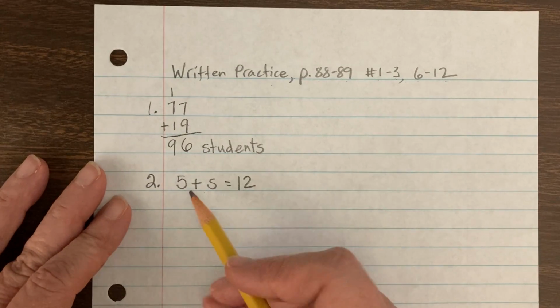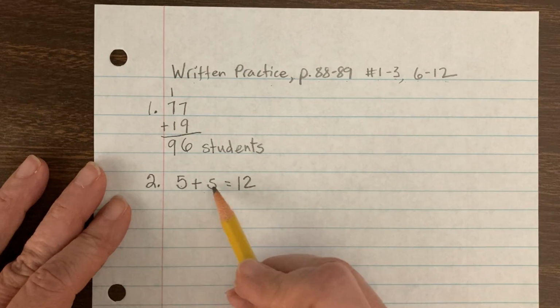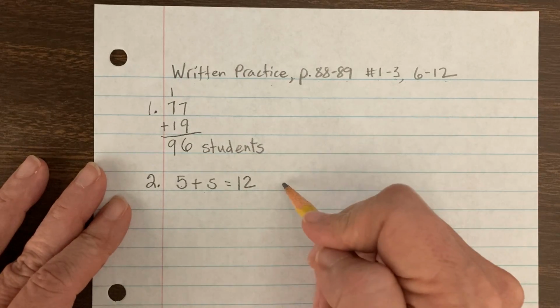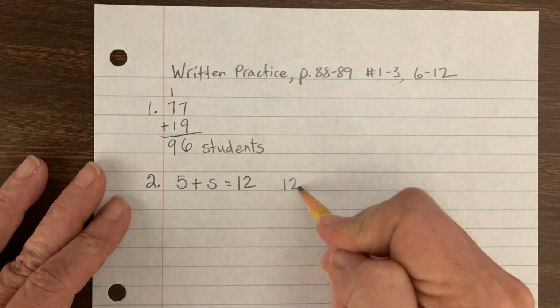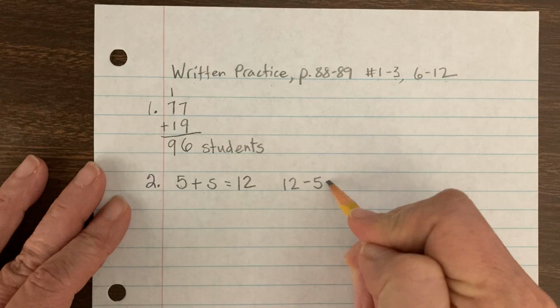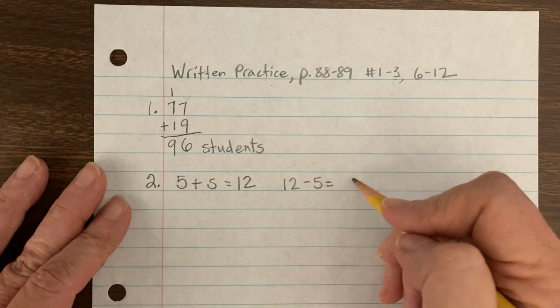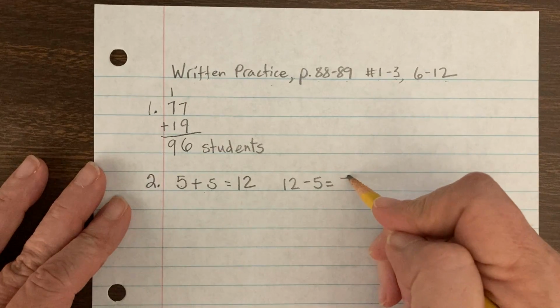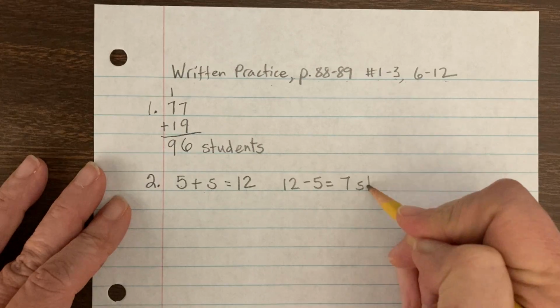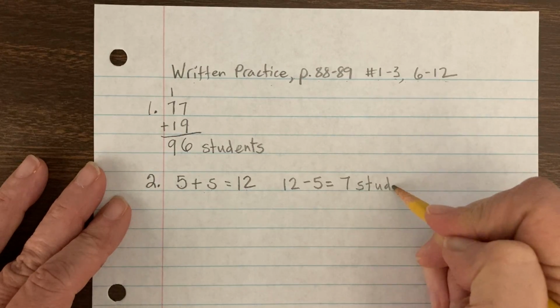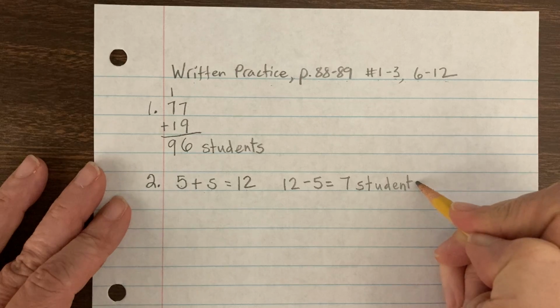Okay, so if we want to figure out 5 plus what equals 12, we're going to do 12 minus 5 equals, and 12 minus 5 equals 7. So 7 students had homework to take home.